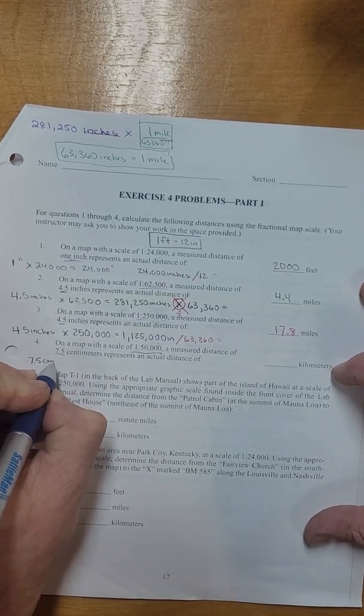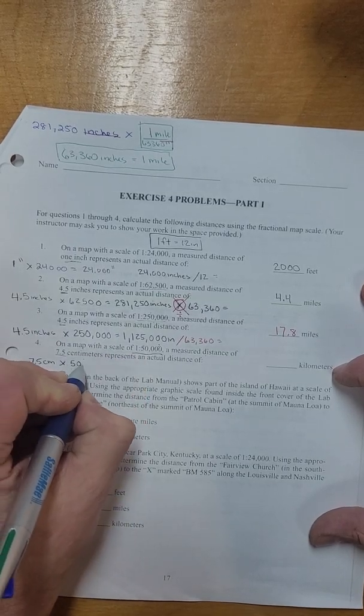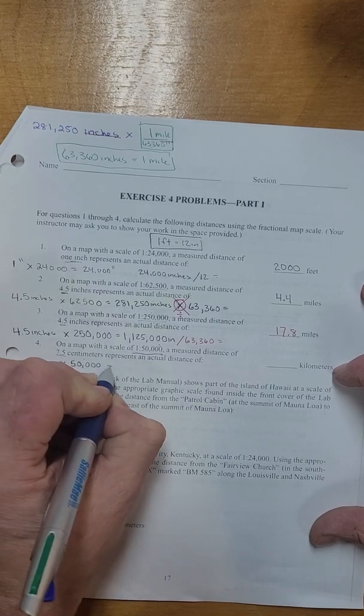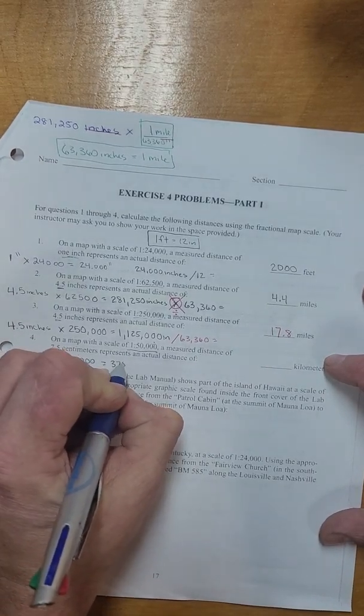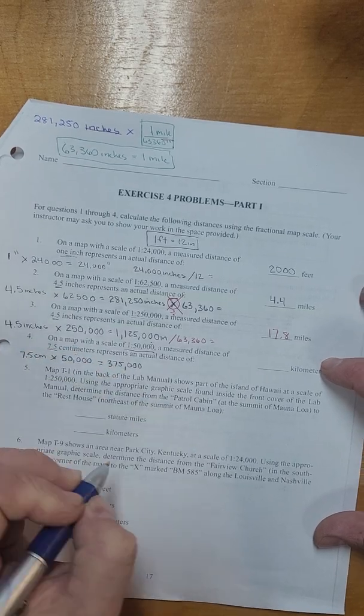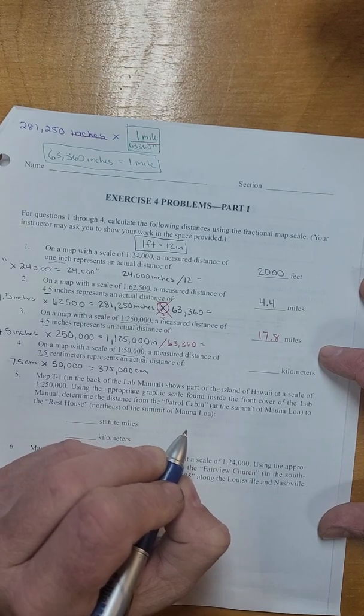7.5 centimeters times the map scale equals 375,000. What's our units? Centimeters.